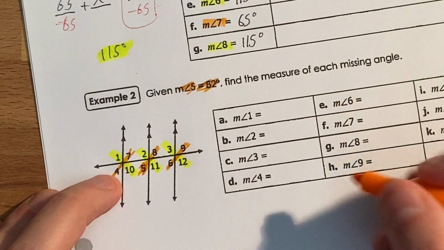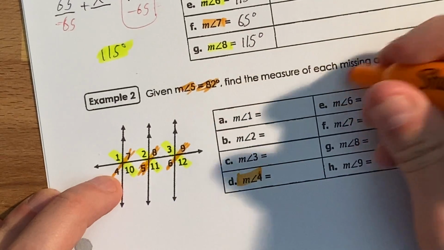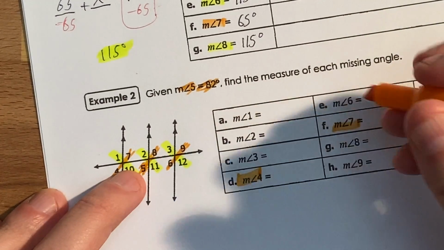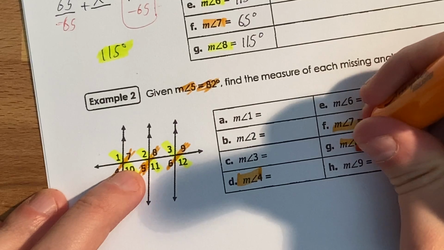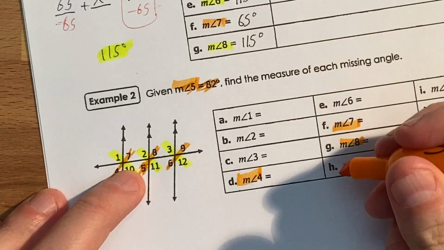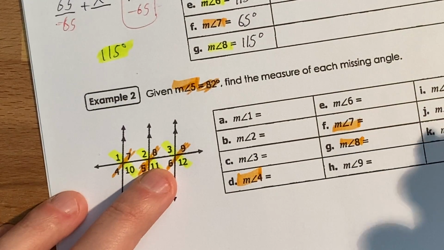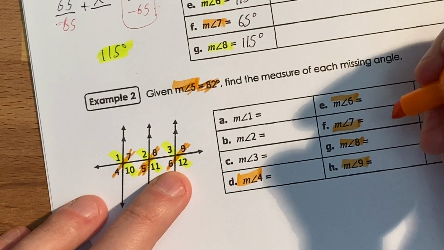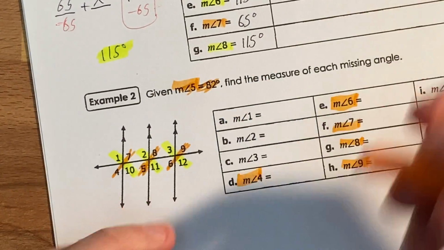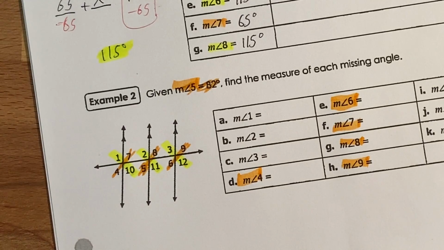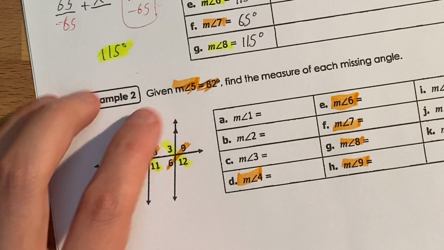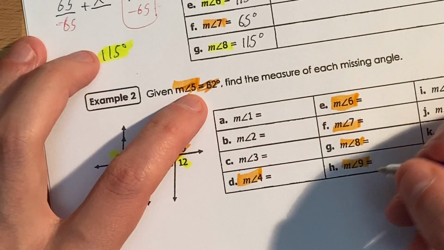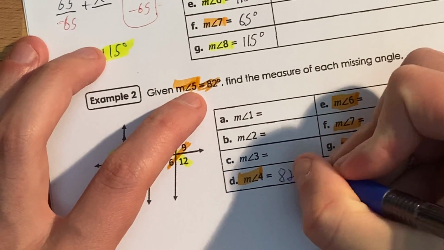So 4, 7, 5, 8, 6, 9, and that's it. All of those will be the same. And it turns out it already told us that 82, so all of these will be 82 degrees.